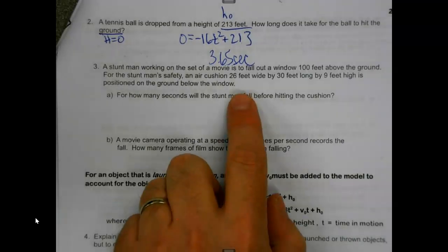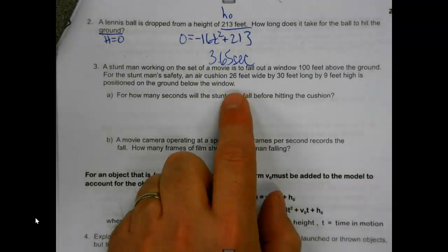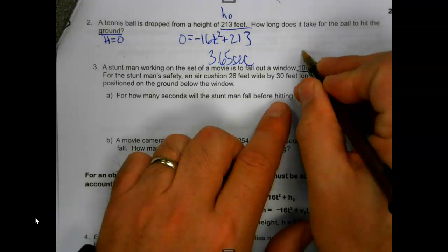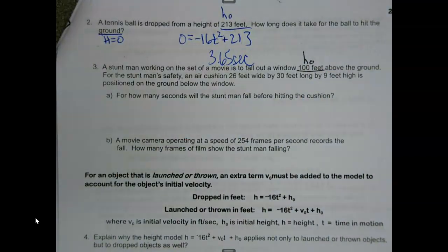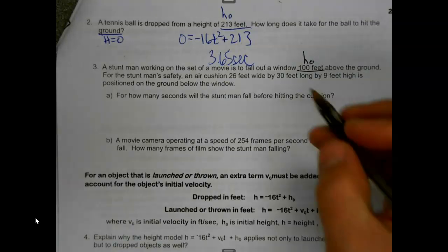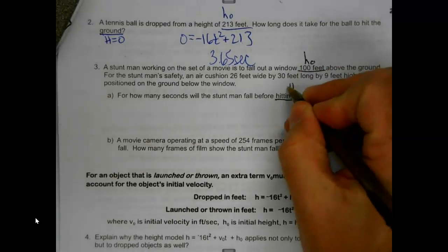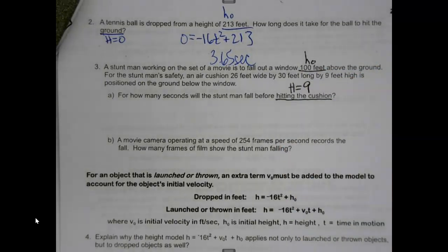Now here comes our twist problem with these. Stuntman working on the set of a movie is to fall out of a window 100 feet above the ground. Okay, so there's my starting point. There's my H sub O. For the stuntman's safety, an air cushion 26 feet wide by 30 feet long by 9 feet high is positioned on the ground below the window. How many seconds will the stuntman fall before hitting the cushion? Hopefully not the ground. That would hurt. What's my capital H going to equal this time? 9. The other stuff is in there just to try and confuse you.